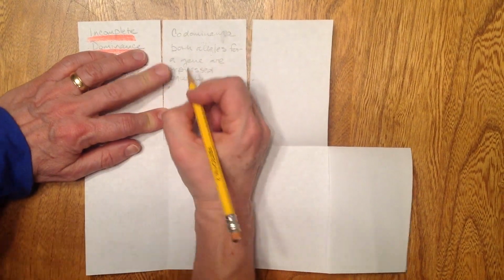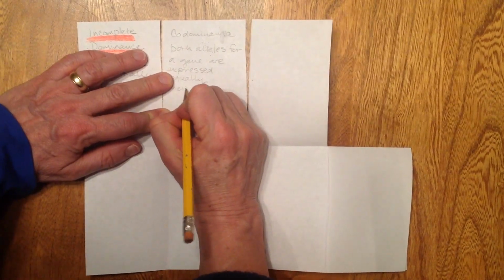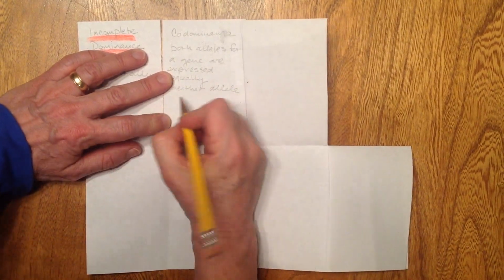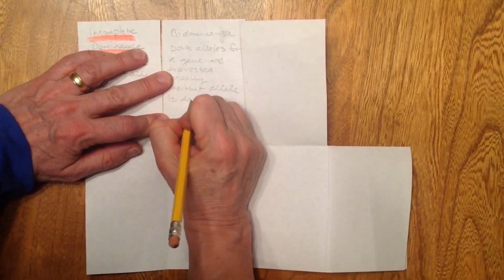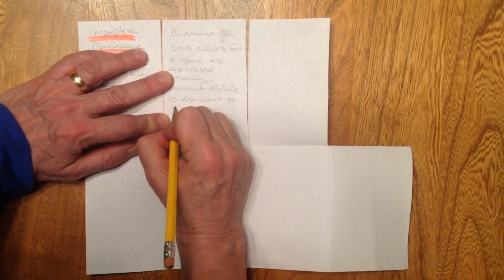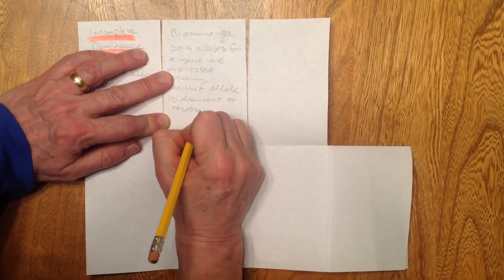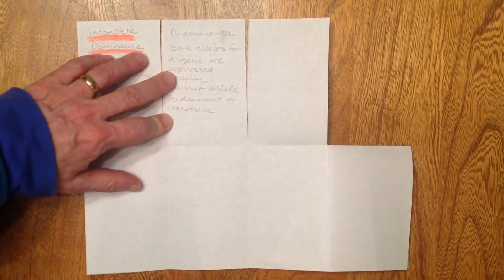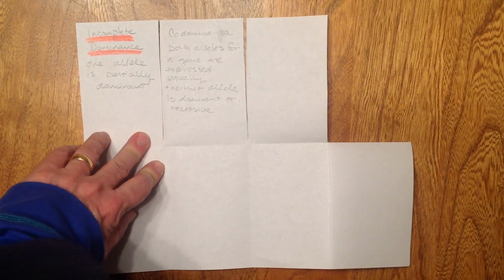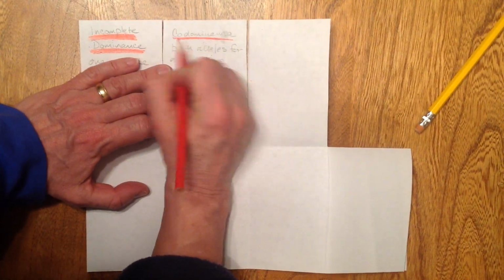It is important to remember that neither allele is dominant or recessive. So there's no dominance, there's no recessiveness. Okay? And let's make sure that gets red, codominance. It's a vocab word.